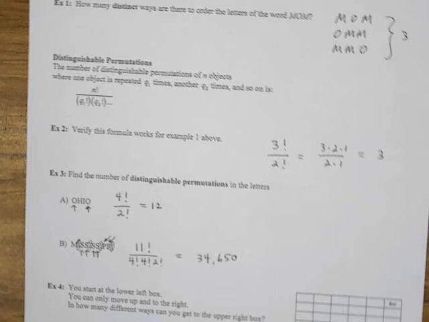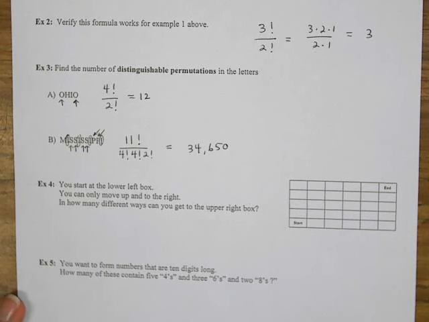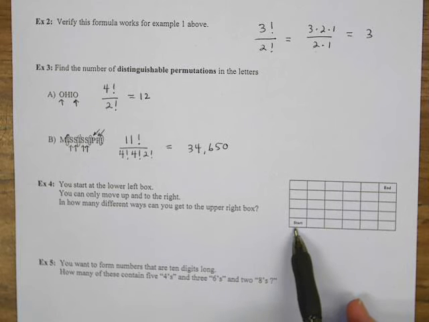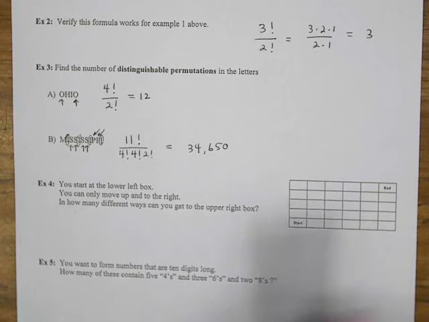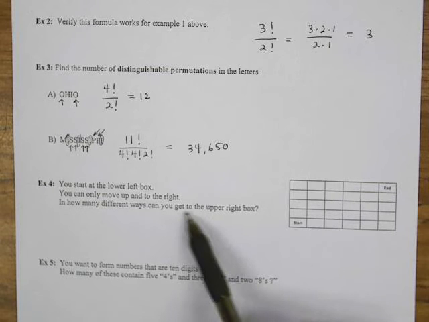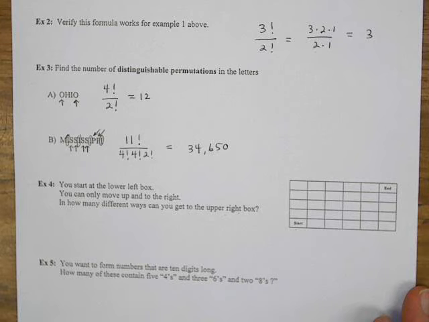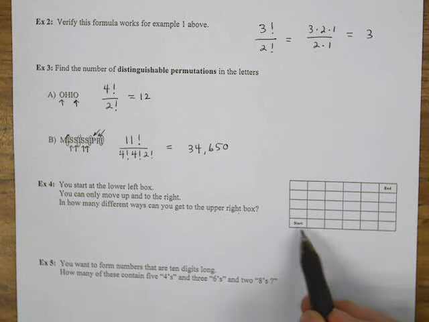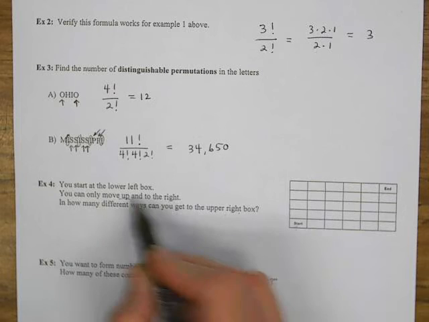All right, here are a couple applications of it, and then you'll get started on the work. You start at the lower left box, and you can only move up and to the right to get to this end box. It says, in how many different ways can you get to the upper right box? So the question is, how is this really a permutation problem? Well, if you think about it, to get from start to end, you can only move up and right.